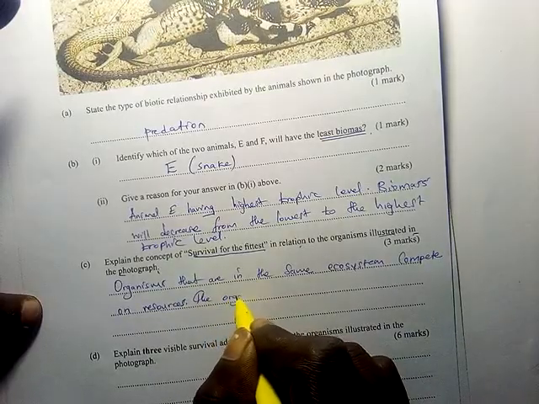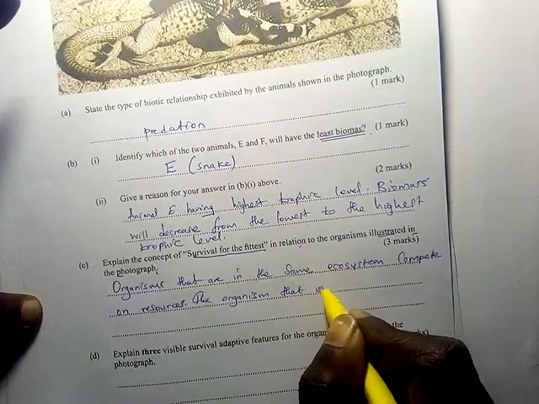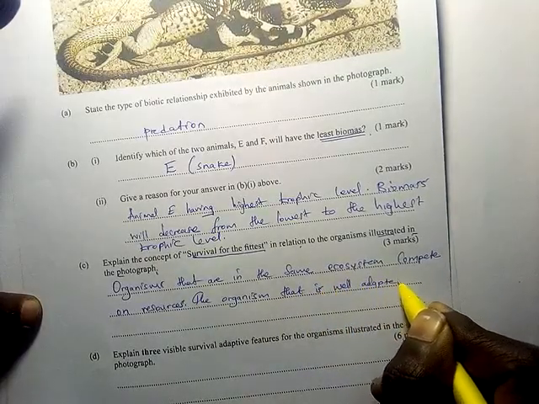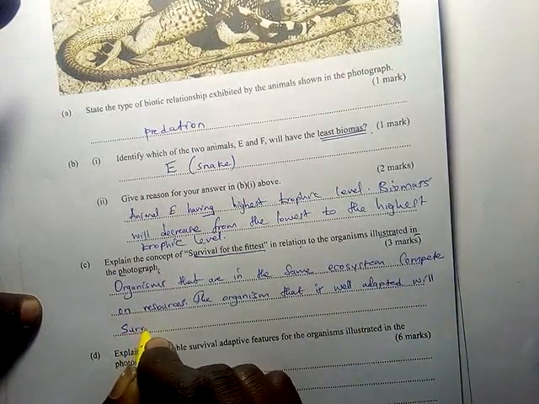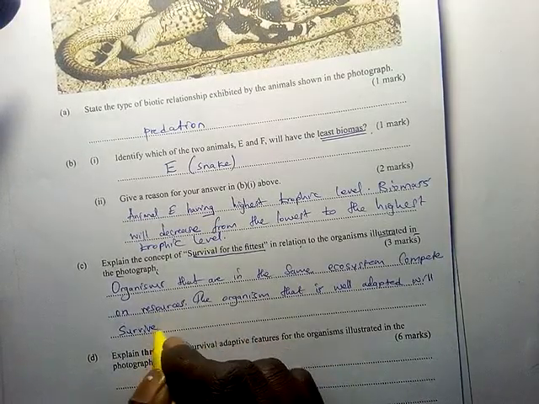The organism that is well adapted will survive, while the other one will be eliminated.